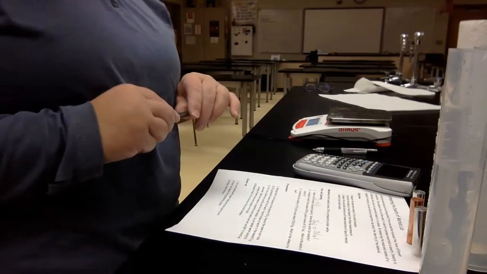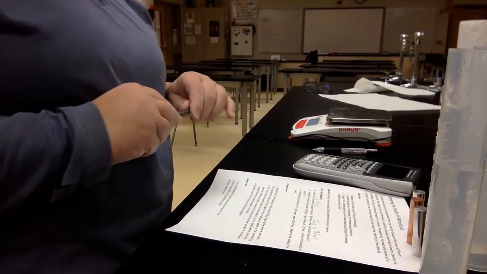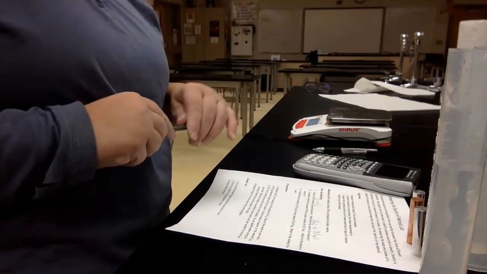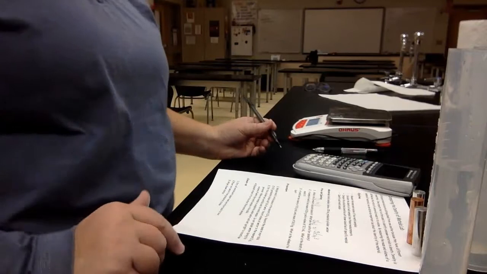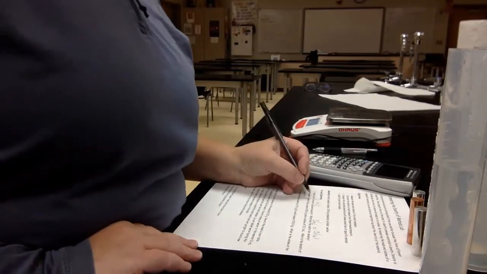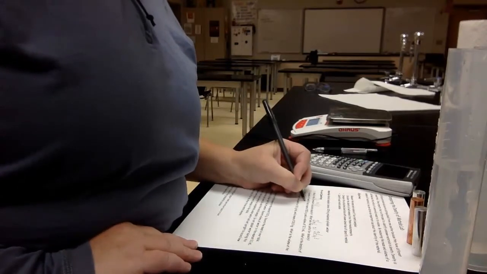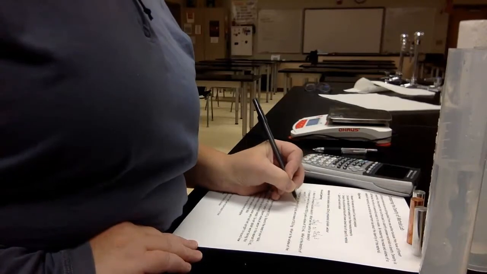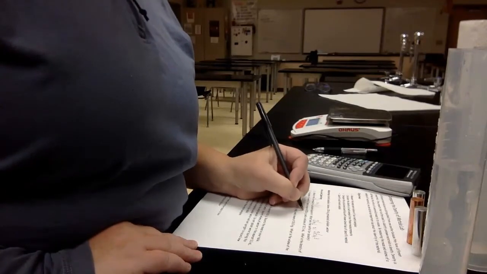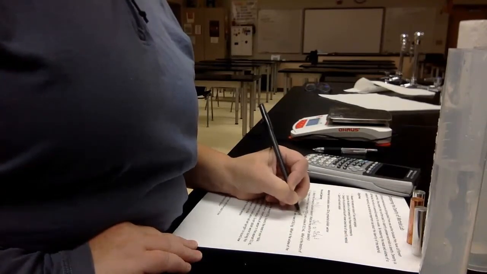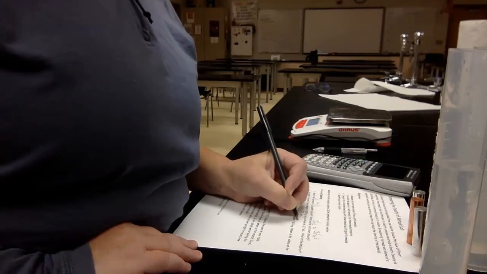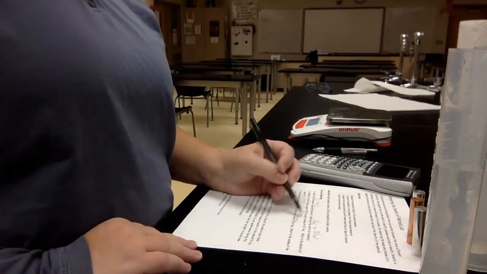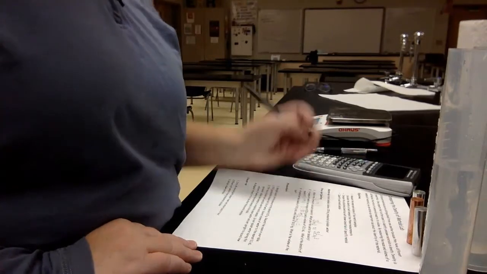So if a sample of metal X has a mass of 85.6 grams and a volume of 12.1, what is the density? So remember, we have to write out our formula, D equals M over V, and then we're going to put in our numbers. So D equals 85.6 grams divided by 12.1 milliliter. We have different units, so we have to keep those units.